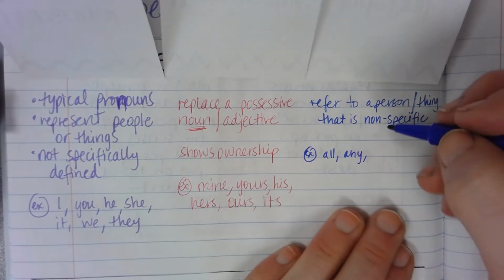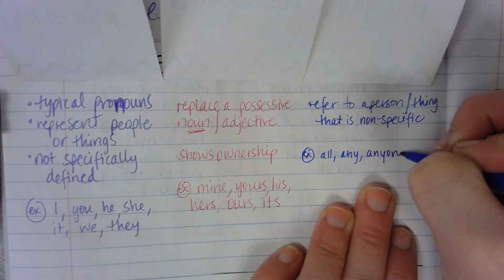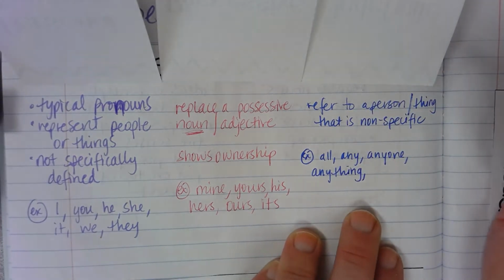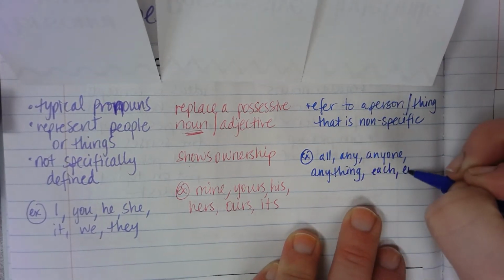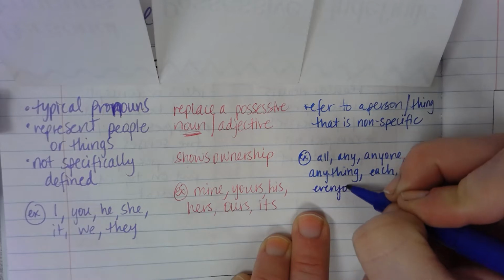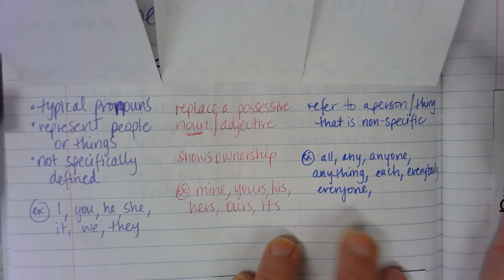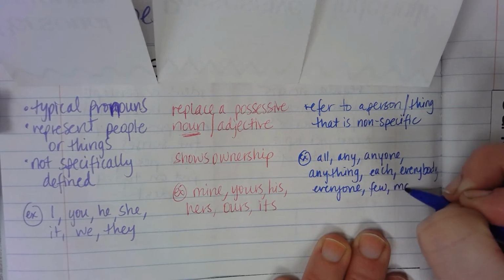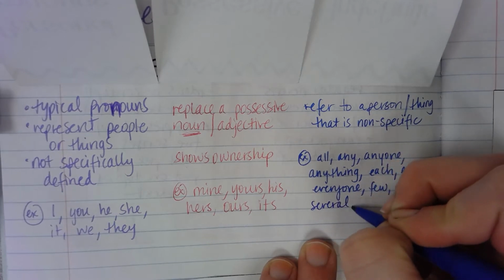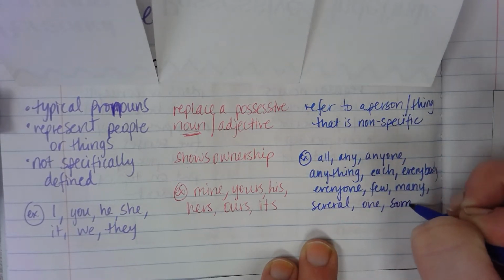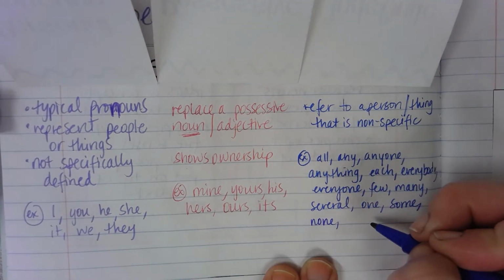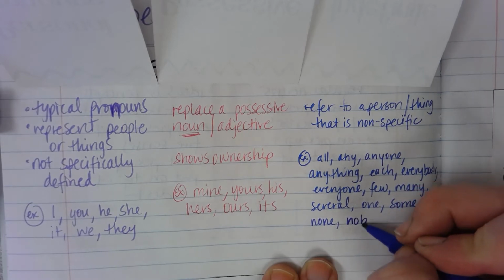any, anyone, anything, each, everybody, everyone, few, many, several, one, some, none, and no one, or nobody will do.